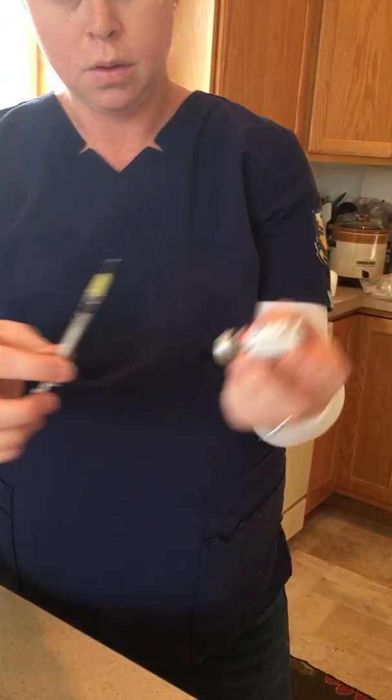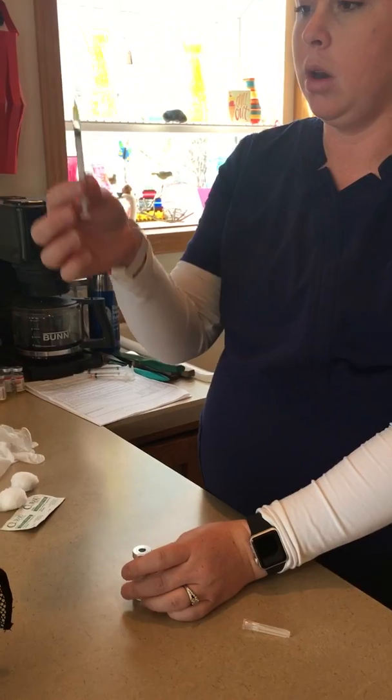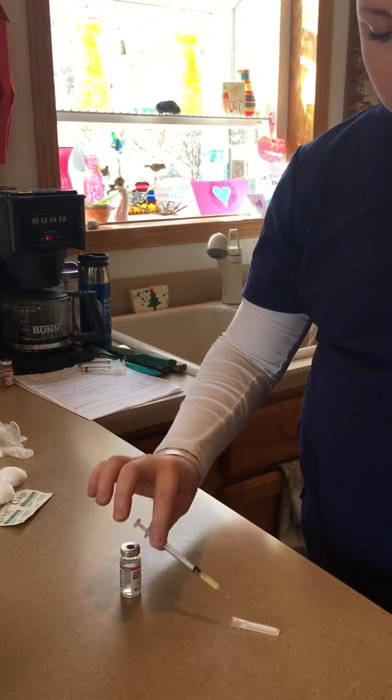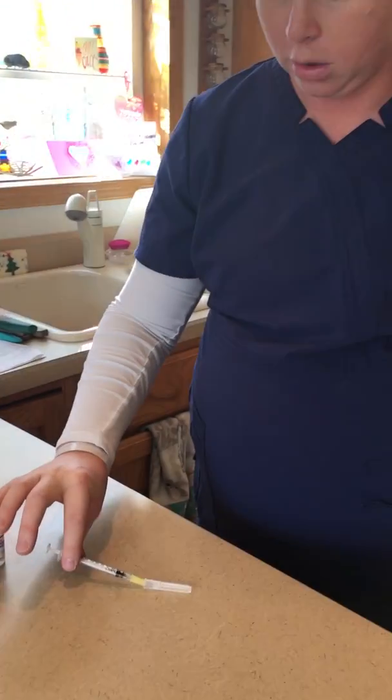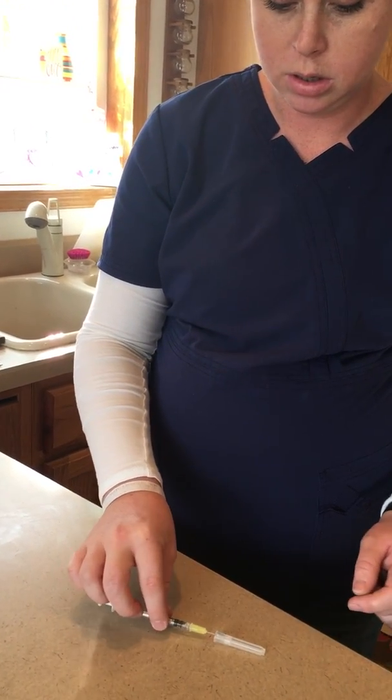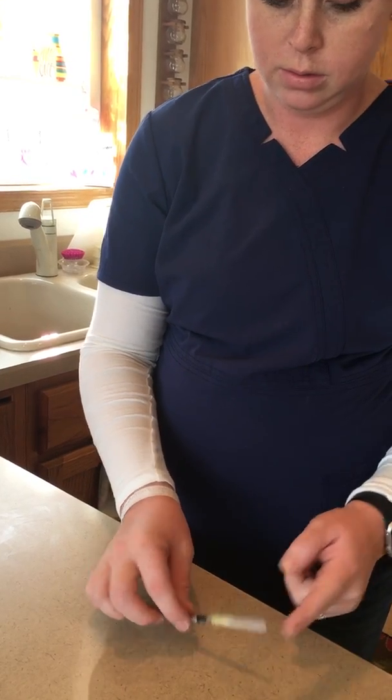Okay, I'm going to make sure that I have the right amount in there, and I do. I'm going to recap my needle very carefully using one hand, hopefully. Okay.